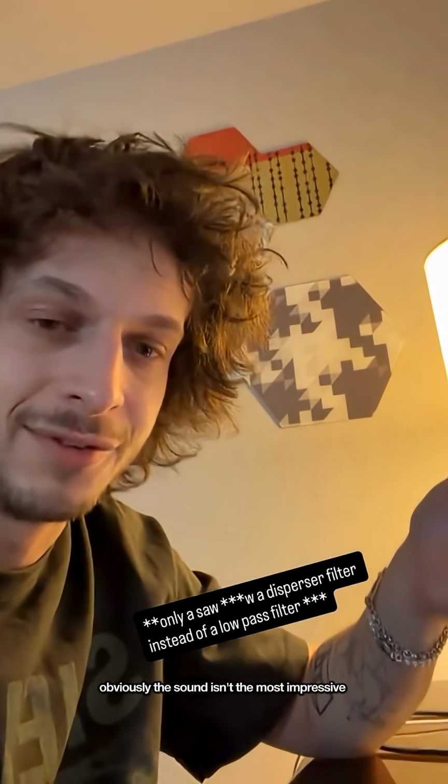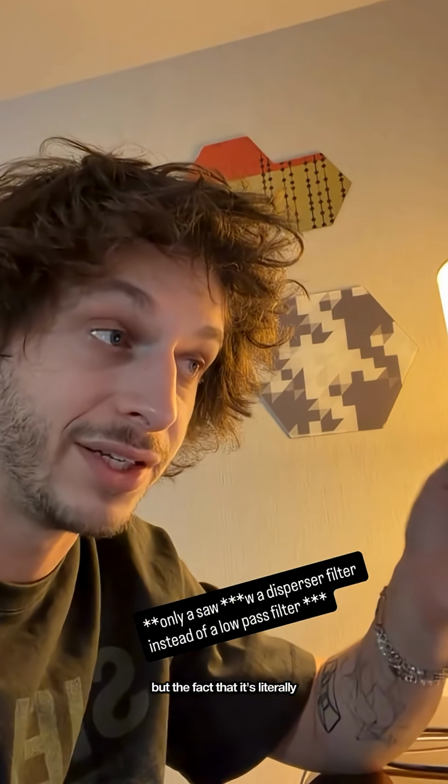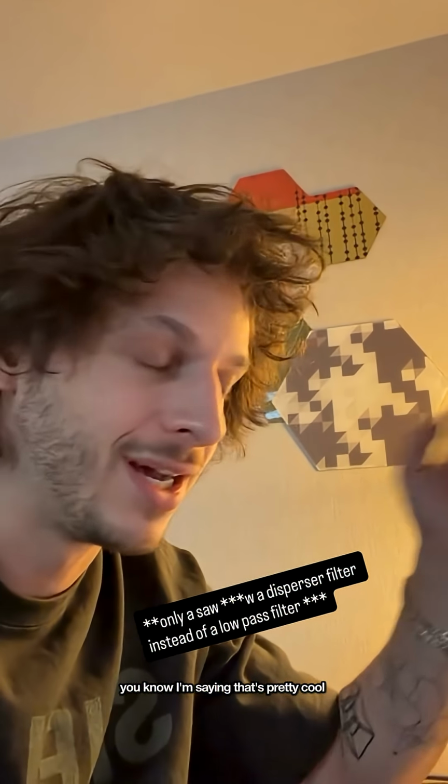Obviously the sound isn't the most impressive, but the fact that it's literally just that routing setup on a blank saw wave, I've never heard a saw wave move like that. You know what I'm saying? That's pretty cool. And then, the last thought, anyone who uses Phase Plant, probably very unimpressed with this right now.